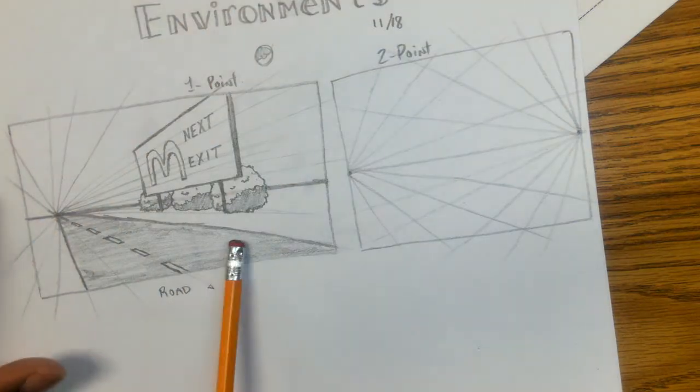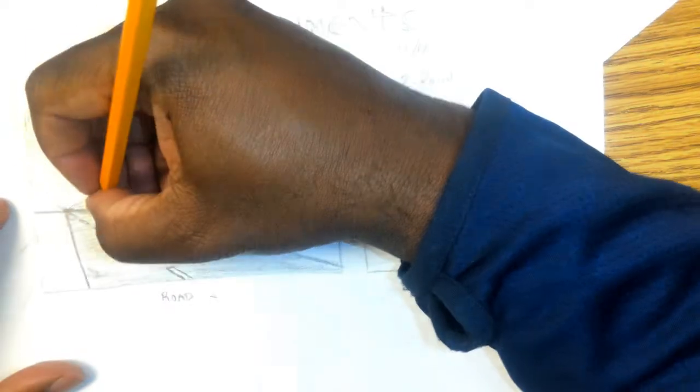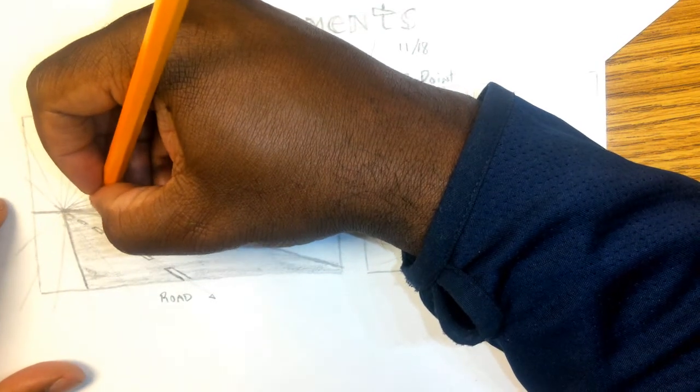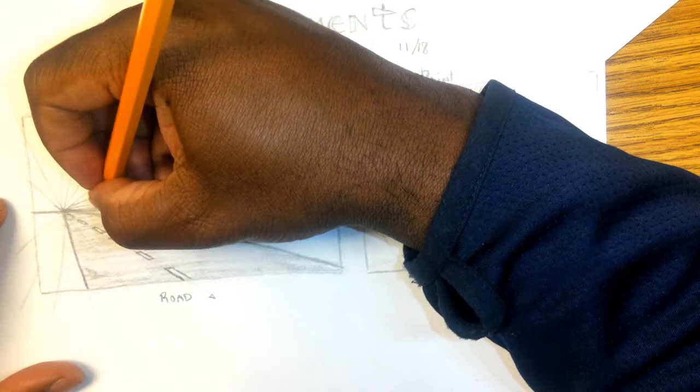And this is to keep up this whole next exit thing. We're going to have a little splinter right here.